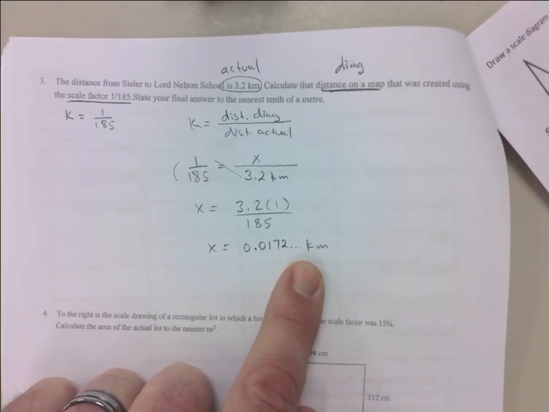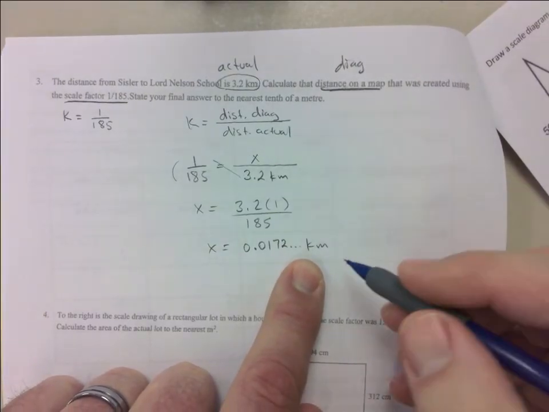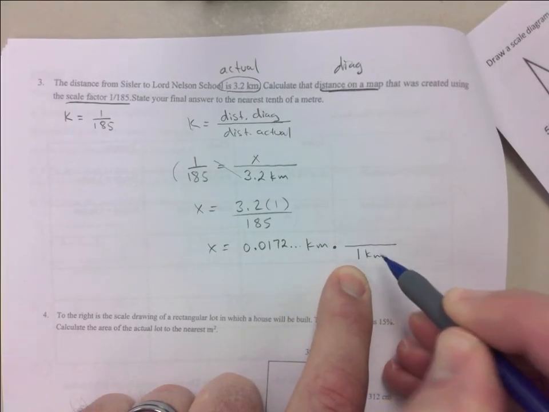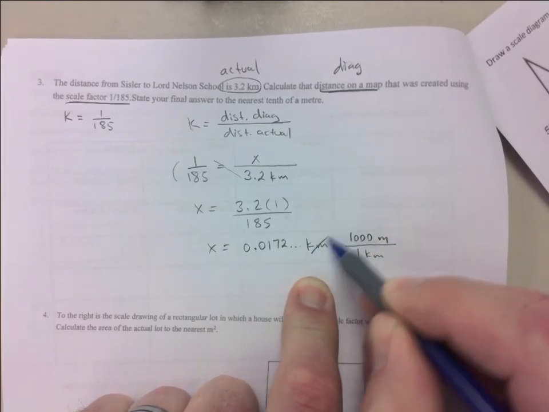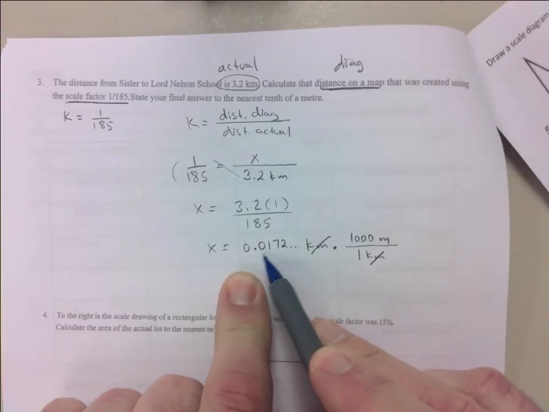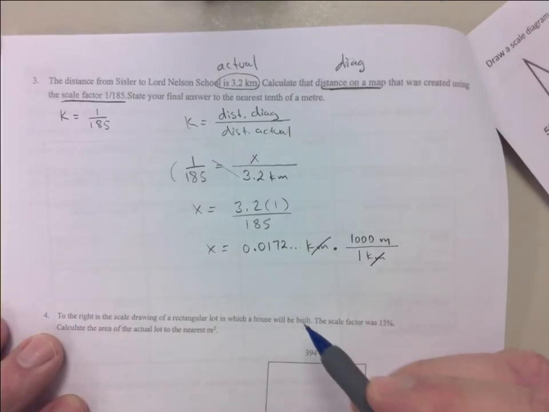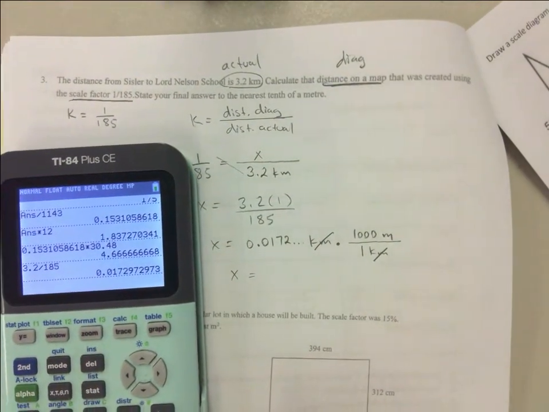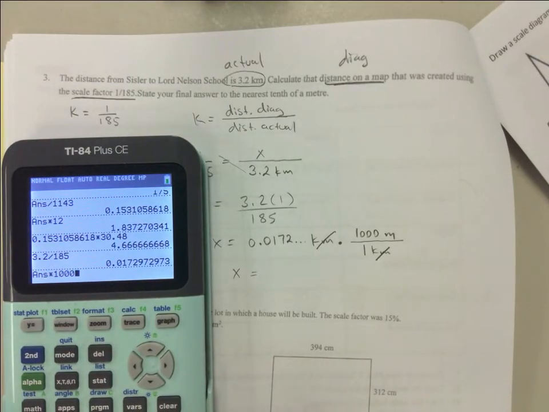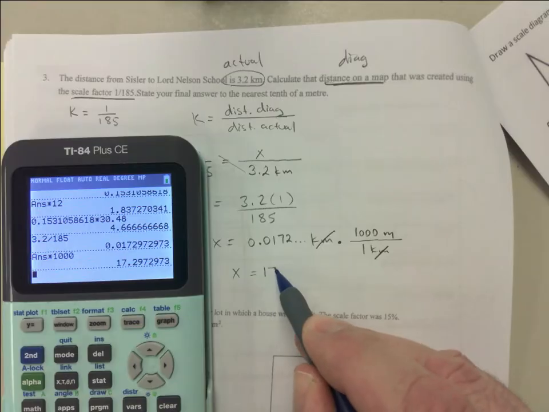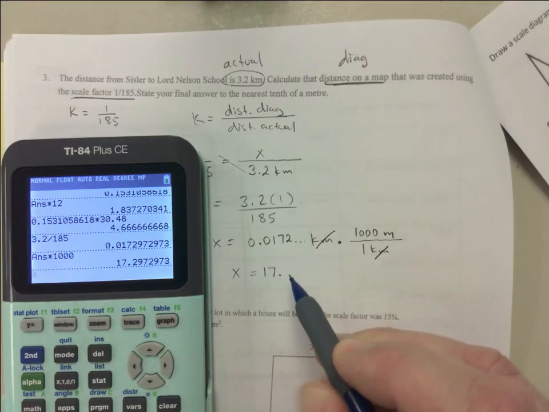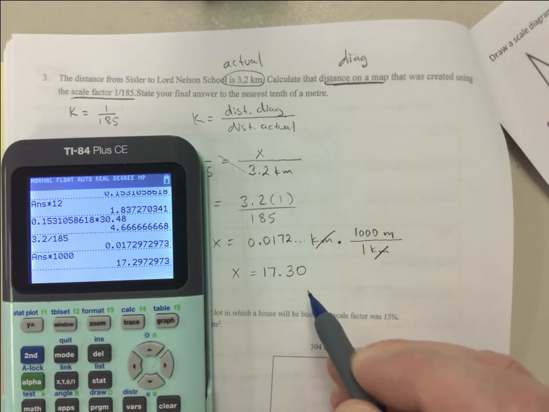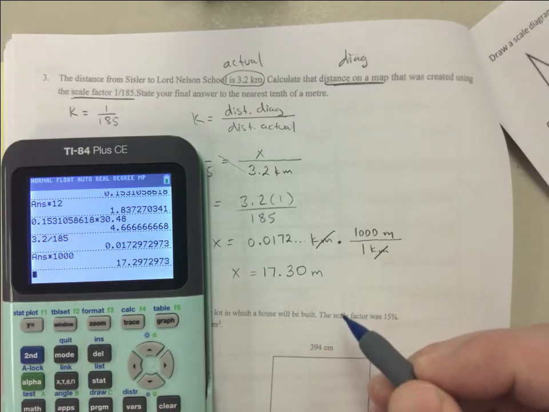We wanted that answer to be in meters. So I just need to do a little conversion here. And I know that 1 kilometer has 1,000 meters. So you essentially are just going to shift that decimal over 3 places. When you do that, you take your answer on the calculator, and it's 17.297. That would round to 17.3 meters.